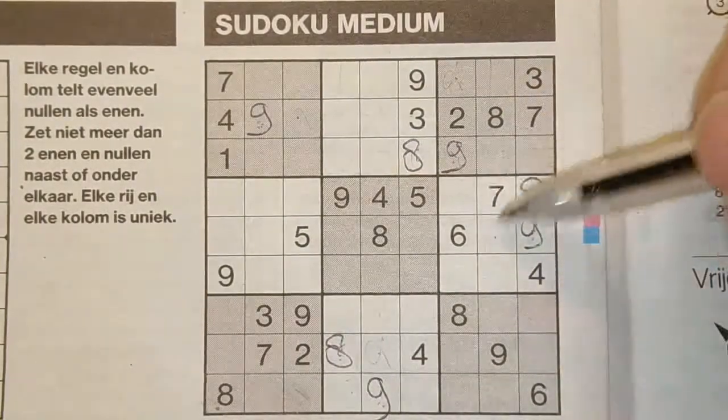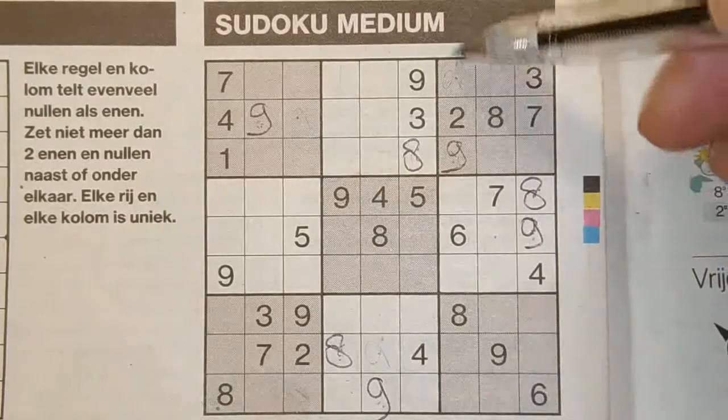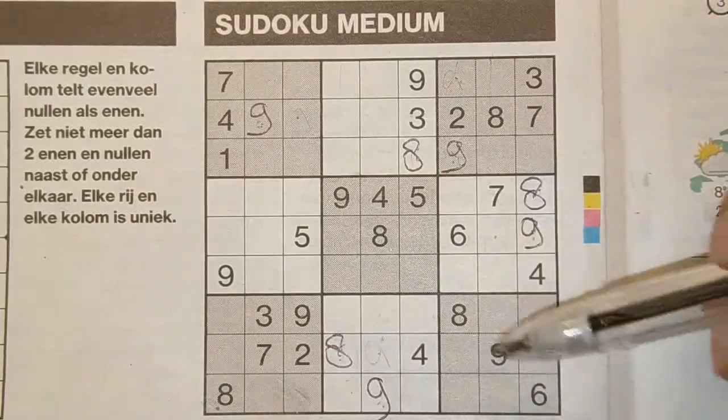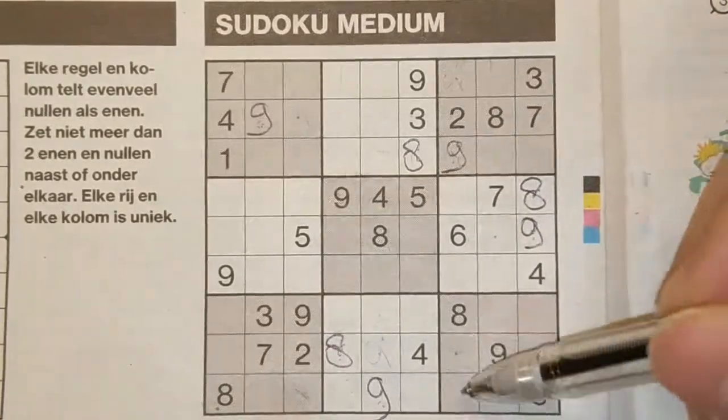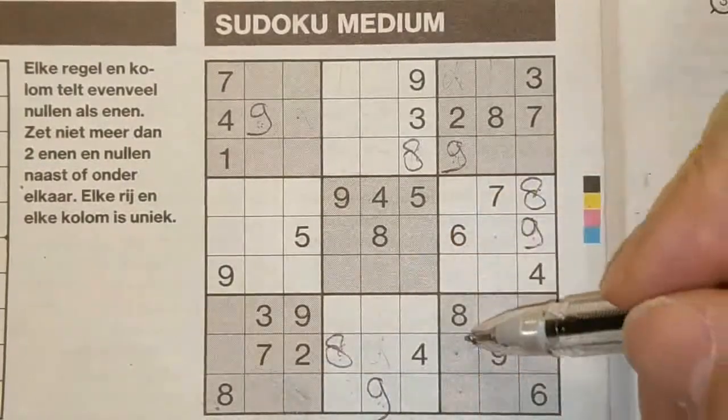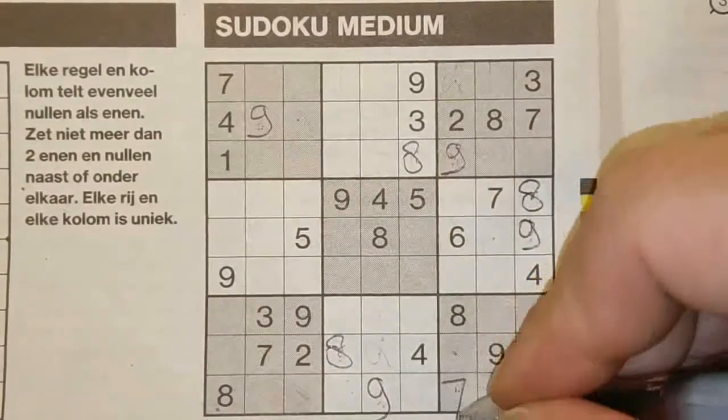7 in this column, 7 in the column next. So in this column, the only two places for the 7 is here or there. But I see here 7, so no 7 there. 7 should be here.